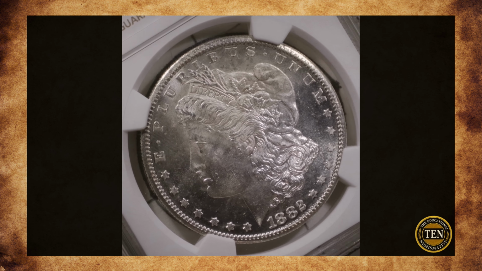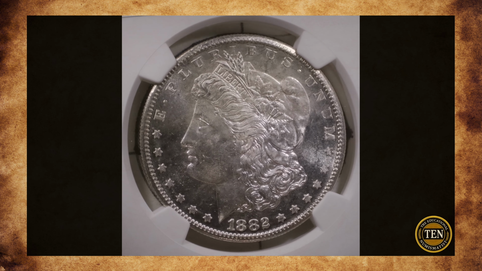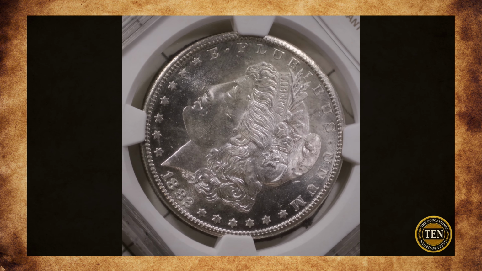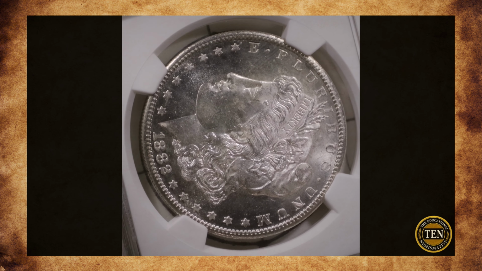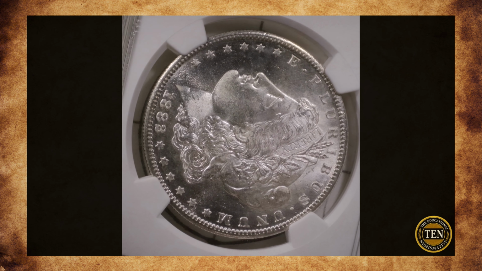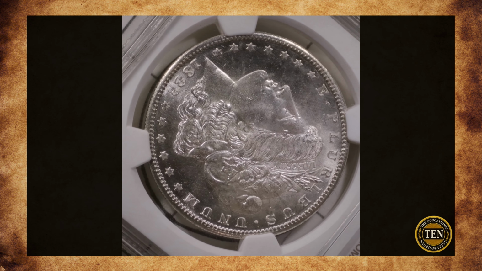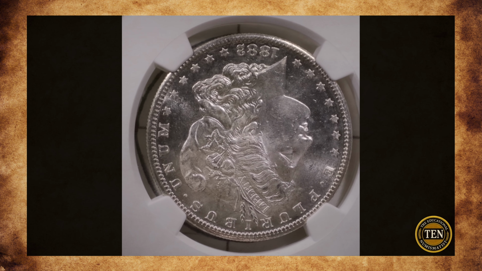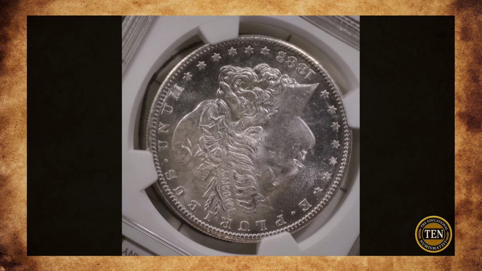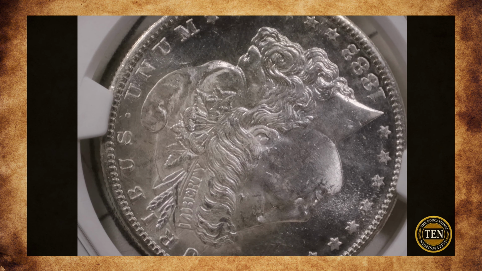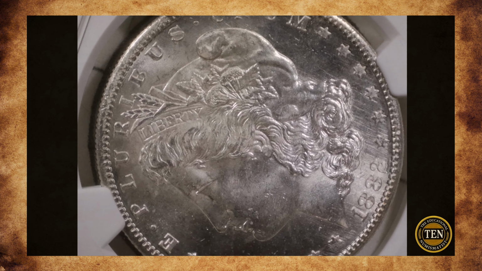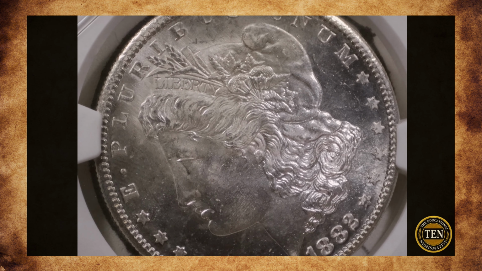Now, take a look at this higher grade coin, mint state 67. This coin is not perfect. It still has marks, but fewer marks, and they're less severe, and they're less distracting. The luster still dominates.